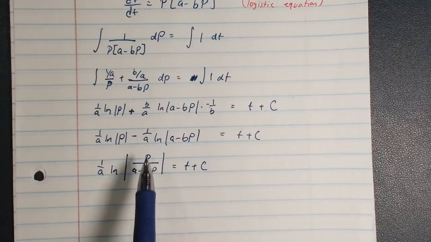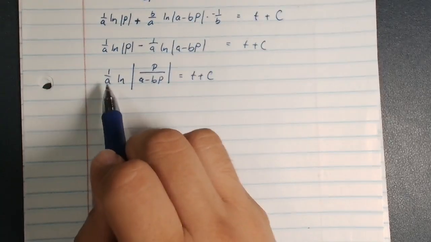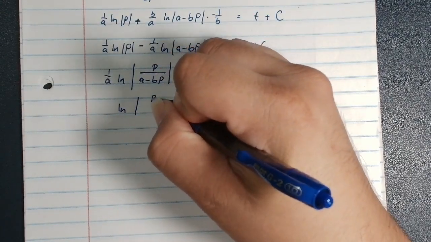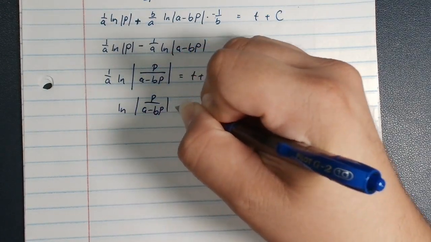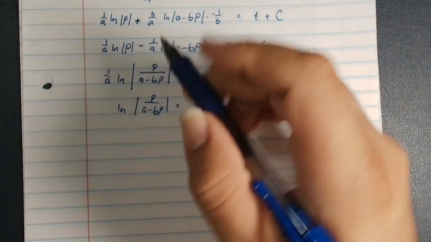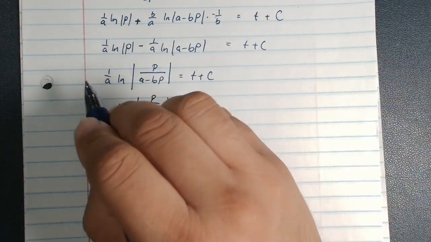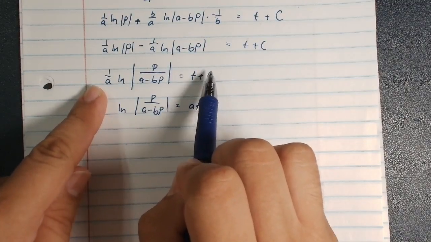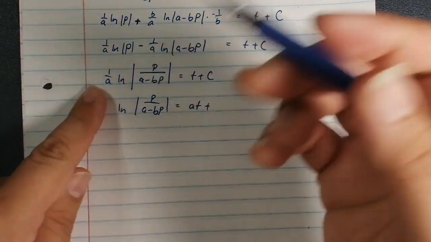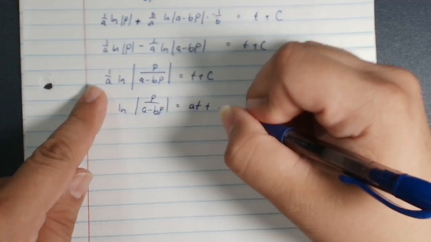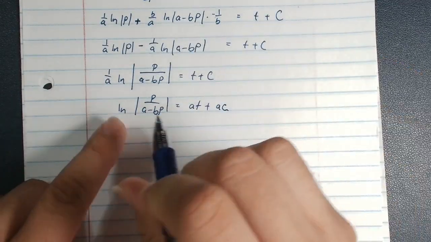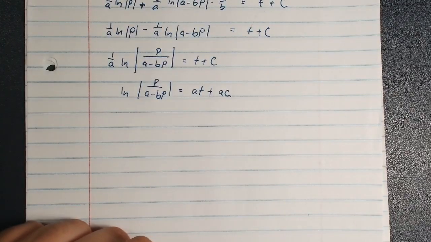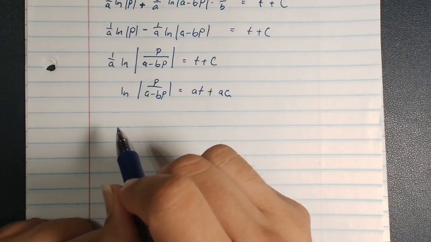So here, we're trying to isolate p now. I can go ahead and multiply the a to the other side. So that's going to be natural log absolute value of p over a minus bp equals a times t plus a times c. Now remember, a is a constant and c is a constant. So when you multiply a constant times a constant, you just get another constant, right? So here I'm going to write AC for now, but in the next step I'm just going to merge those together because that is just another constant. Okay, now let's see here. What have I got?